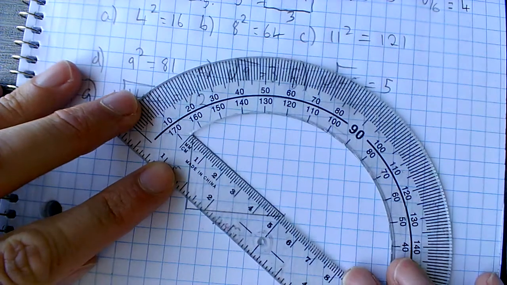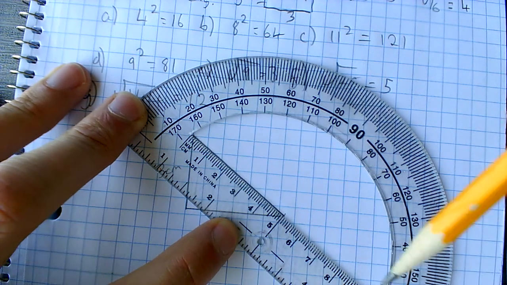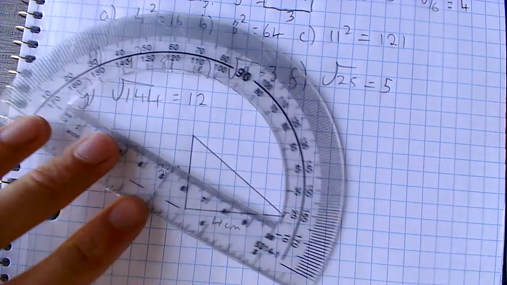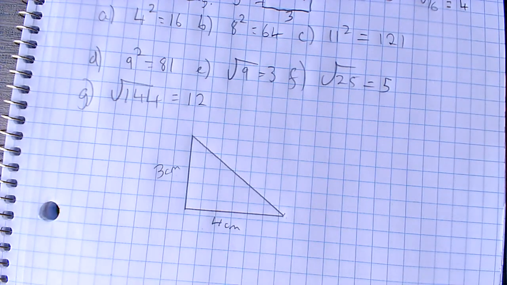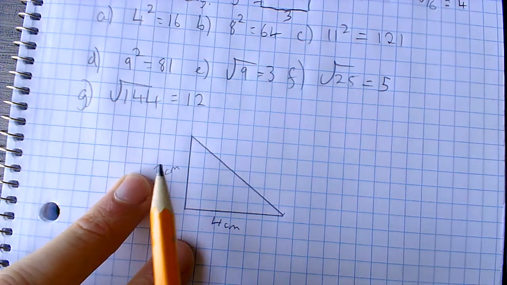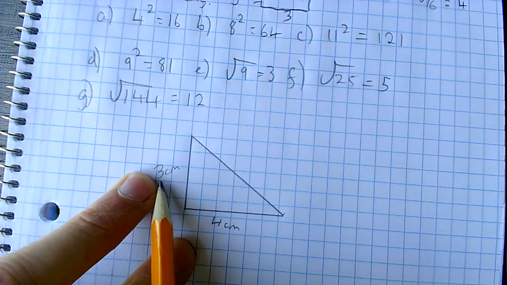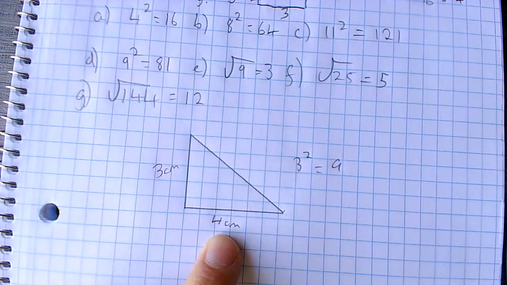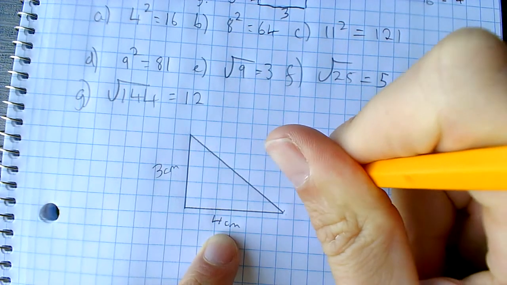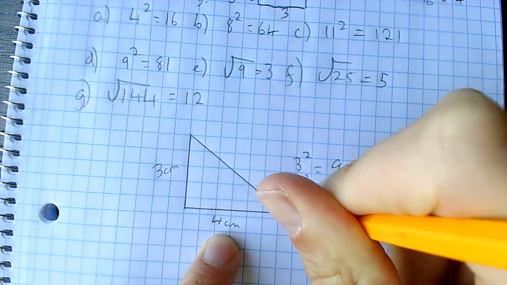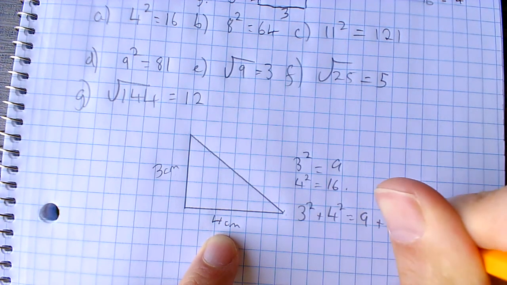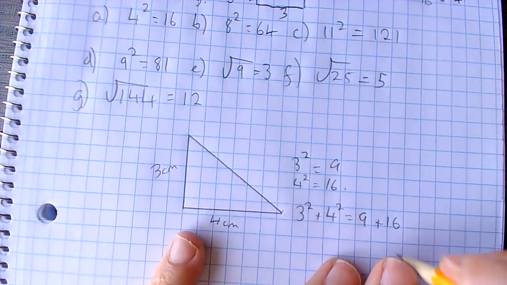So if we have a measure of that line, oh look, you can see there, it goes to 5 centimeters. I was right, and I was right because I used Pythagoras' theorem. What Pythagoras' theorem basically says is that if I take this side and square it, so 3 squared would be 9, and I take this side and square it, so 4 squared is 16, then I add my 2 squares together, so 3 squared plus 4 squared, which is 9 plus 16, and it might be helpful to copy all of this down.